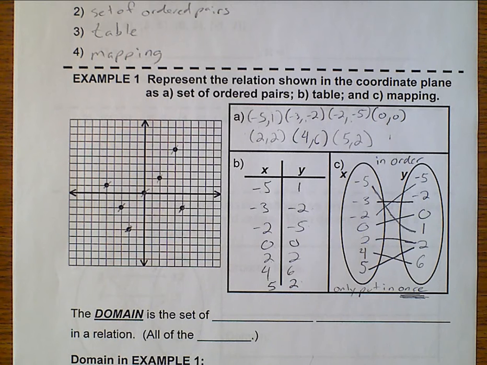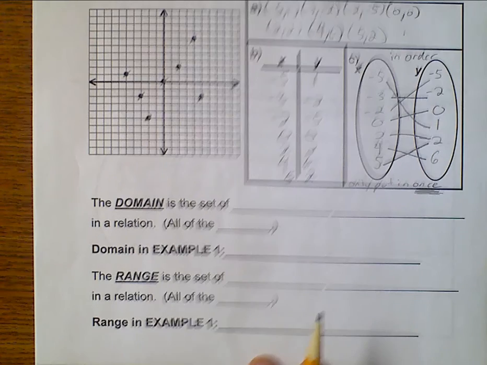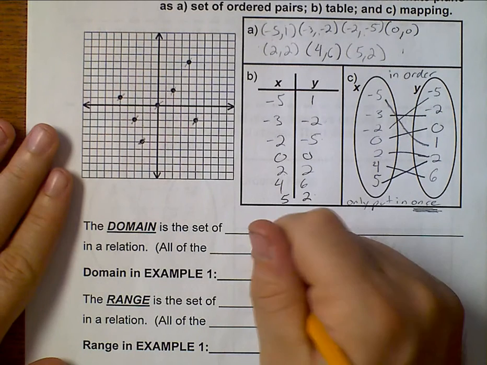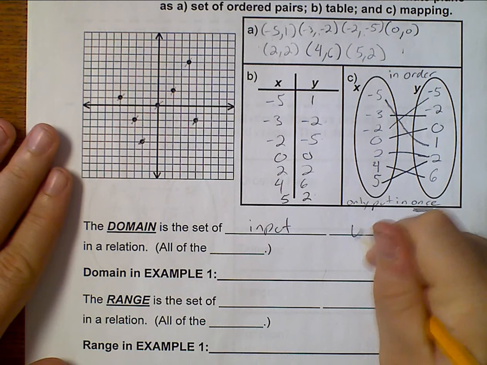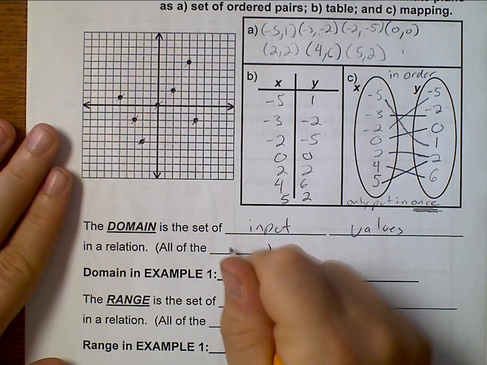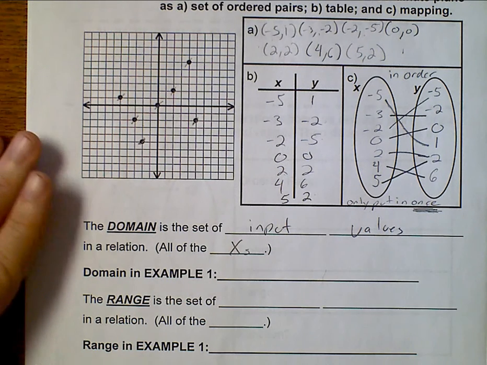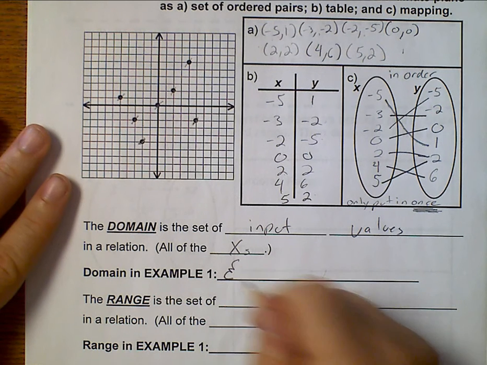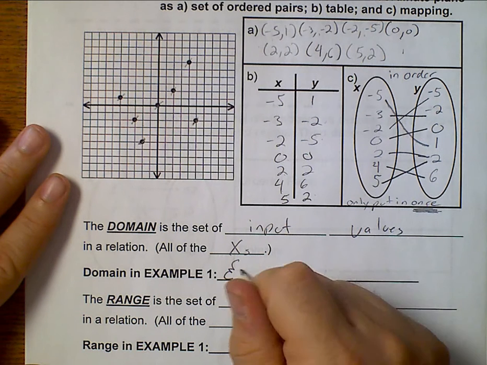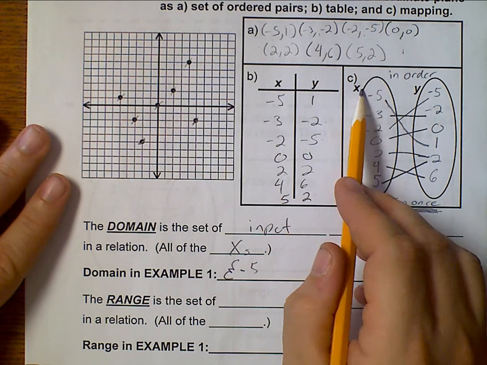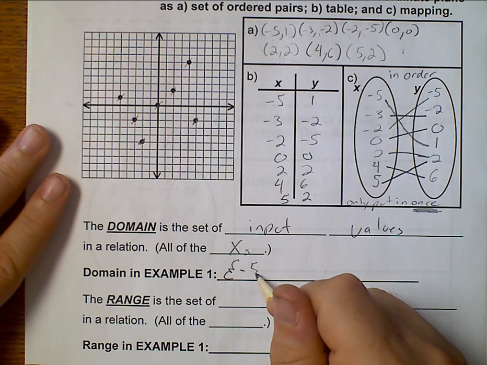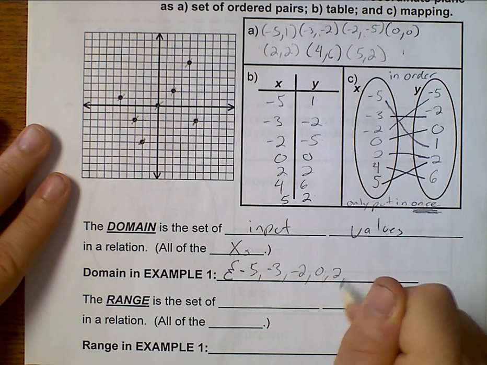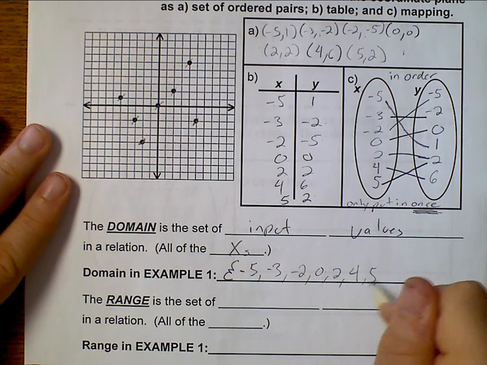Now let's go ahead and talk about some other vocabulary words. The domain is the set of all input values. That would be all of your x's. The domain in example 1, I put a nice curly brace, and then I'm just going to write everything that I find in the x bubble. -5, -3, -2, 0, 2, 4, and 5.